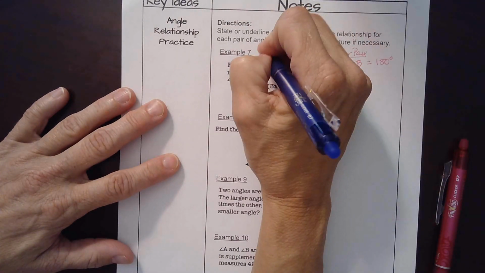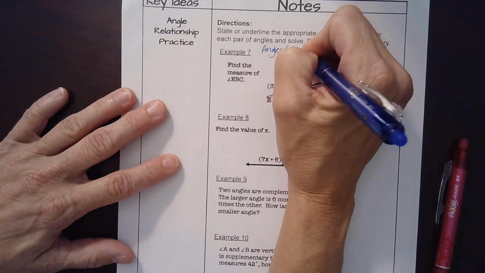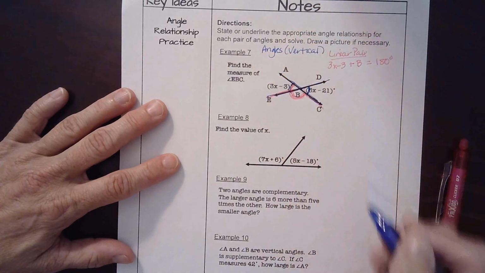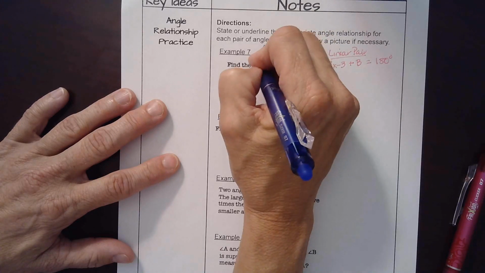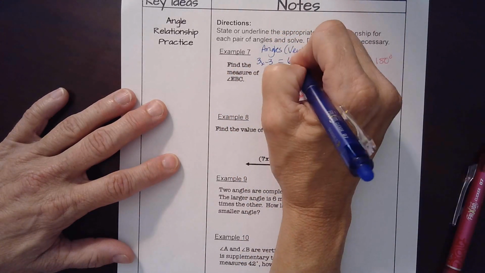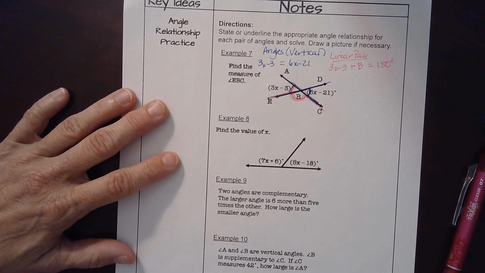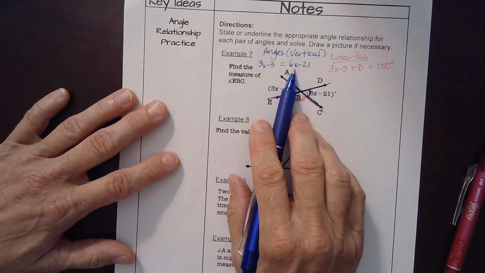So I can take my vertical angles, and because they are congruent, I can set 3x minus 3 equal to 6x minus 21. And now that will help me solve for x.